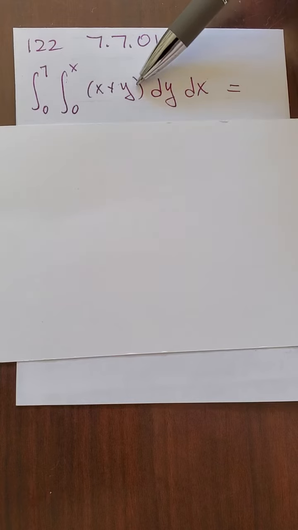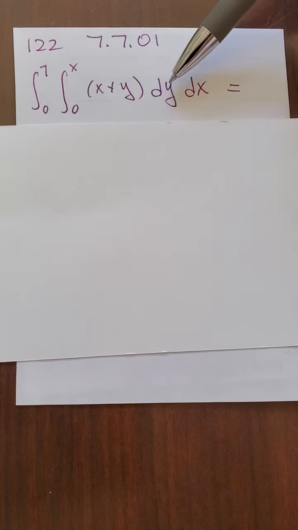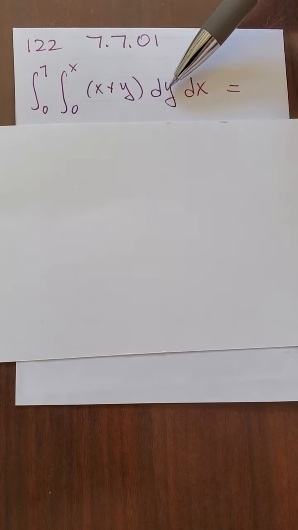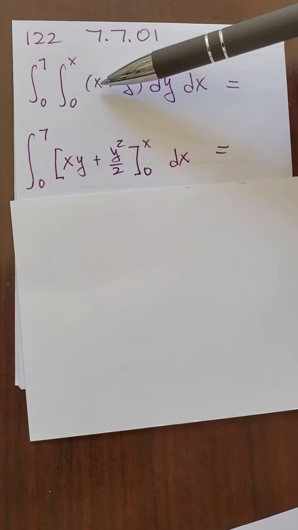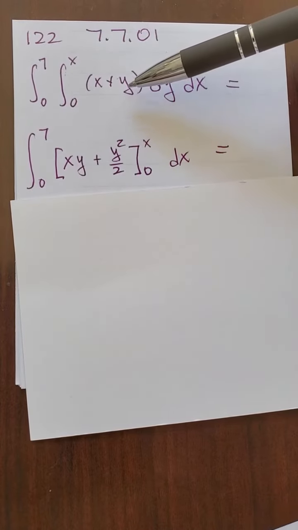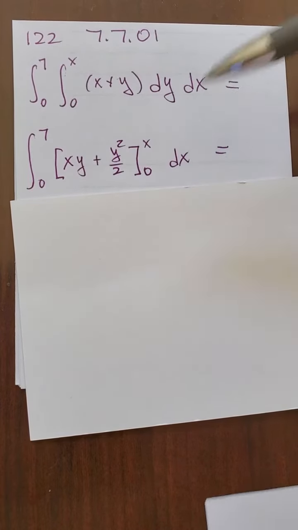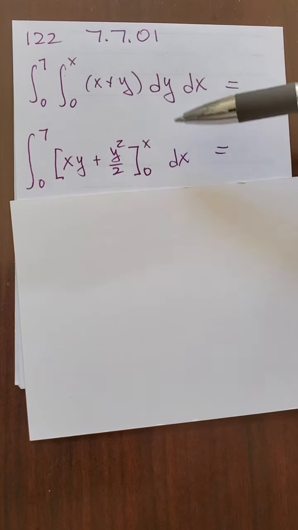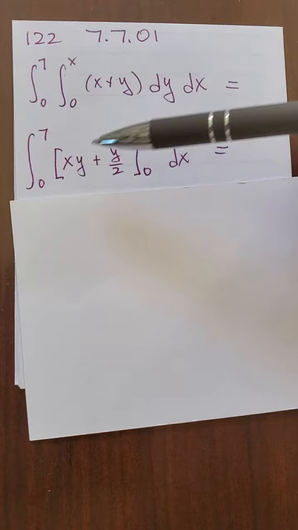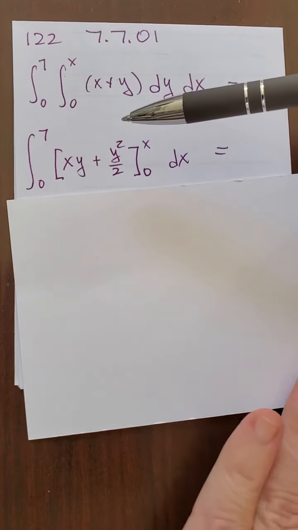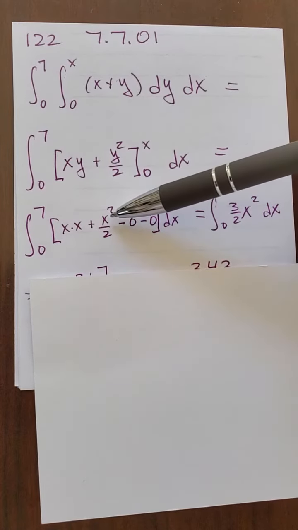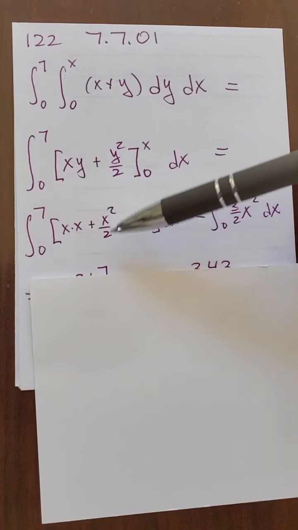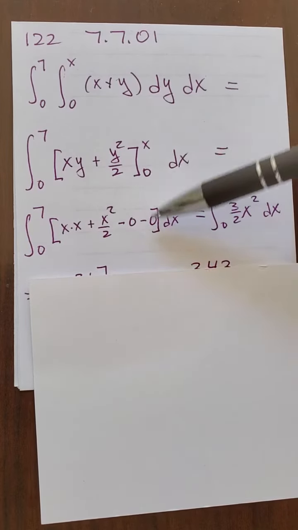We integrate this here, x plus y, that's the function, that's f, and we integrate that, in this case, with respect to y. And remember, as far as y is concerned, the x here is a constant. So I get that x just grows a y, and that y becomes y squared over 2. And again, y is going from 0 to x. So instead of plugging a constant into the y, I'm going to plug an x into the y. So that y turns into an x, and that y squared turns into an x squared. So it becomes x times x plus x squared over 2. Of course, minus 0 minus 0.